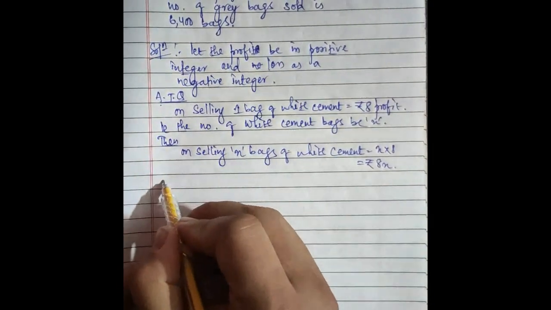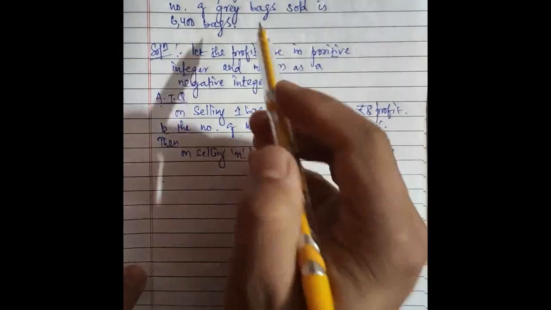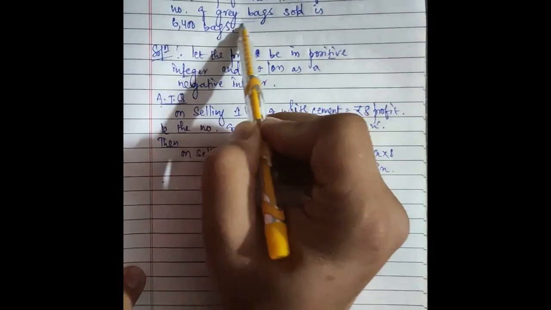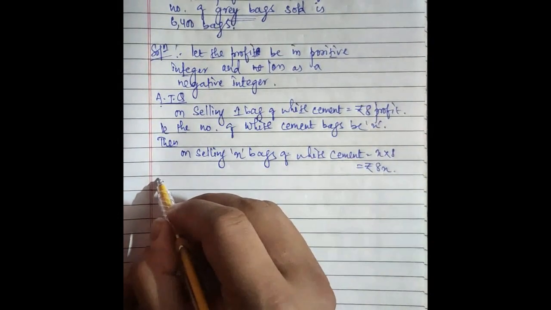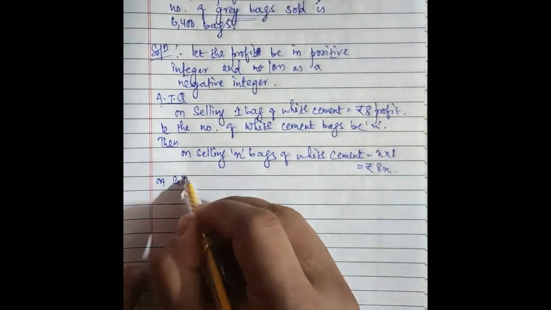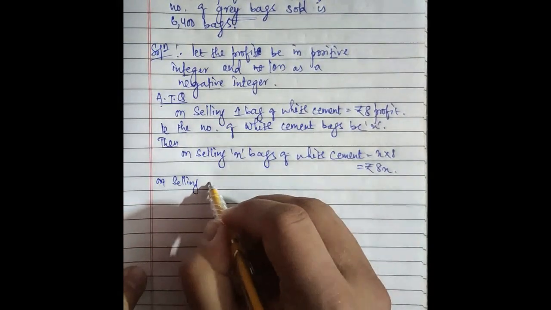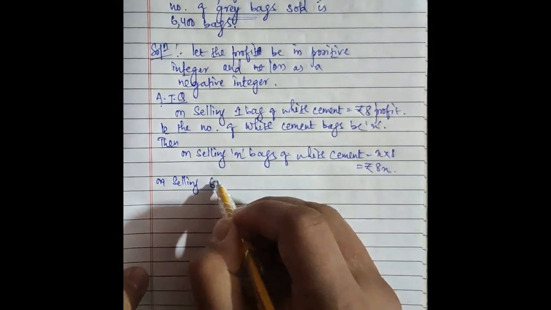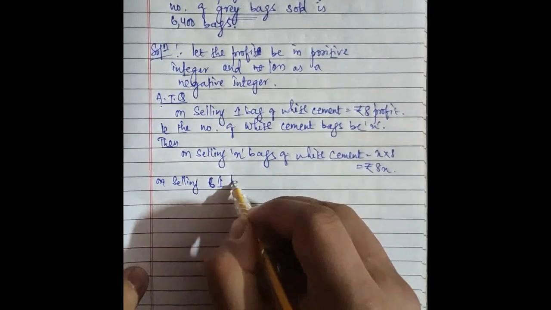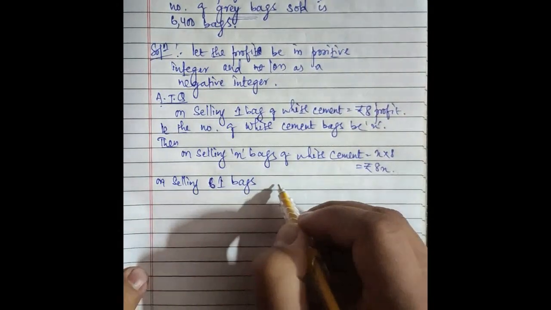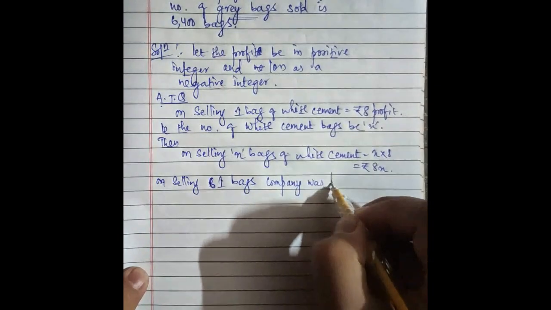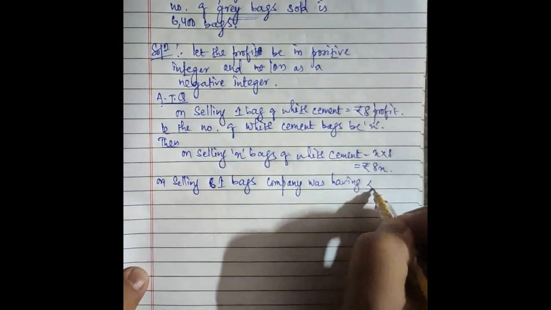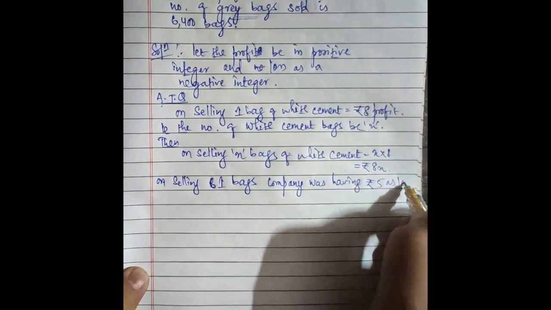And in the next step, we are proceeding now to the gray bags of cement. On selling 1 bag, the company was having rupees 5 as loss, right?